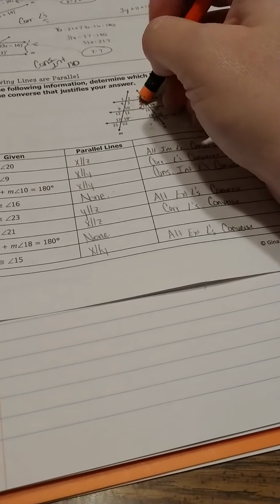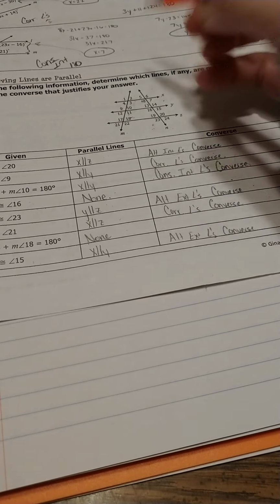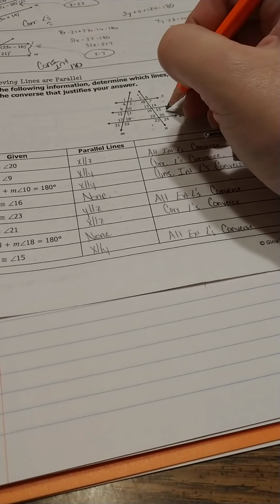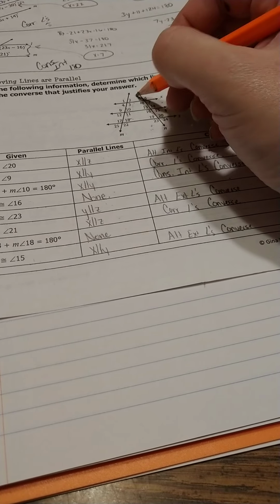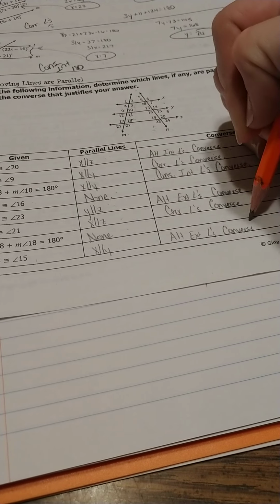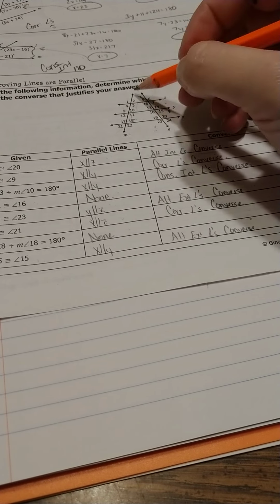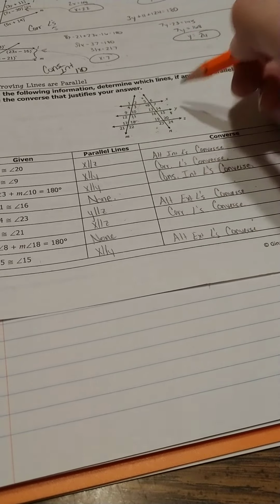And then 5 and 15, your last set of angles. 5 is here, 15 is here. Outside, outside, opposite sides, so alternate exterior angles converse on lines X and Y. Moving on.